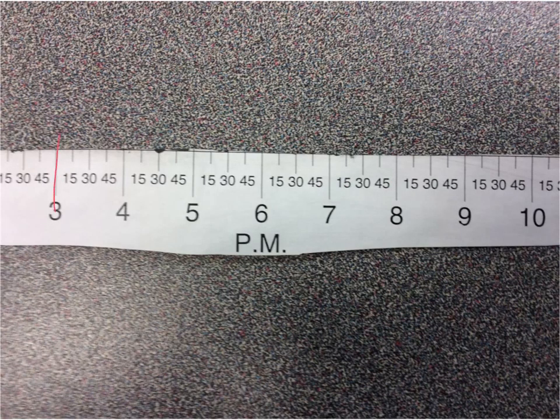We started at 3 o'clock, and we're going to 9:30. And we're going to jump out by hours. So 1, 2, 3, 4, 5, 6. So that's 6 hours. Well, we can't jump another hour or else we'll go over our time, so we jump 30 minutes instead.